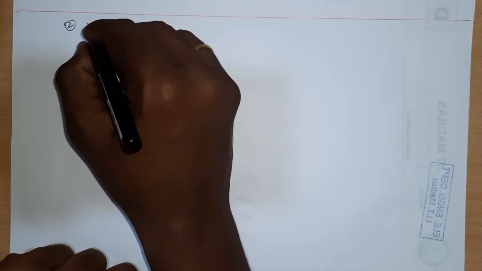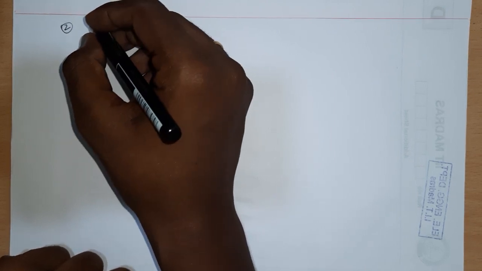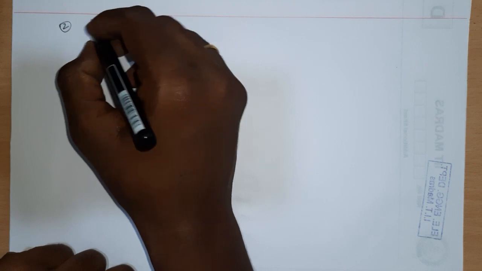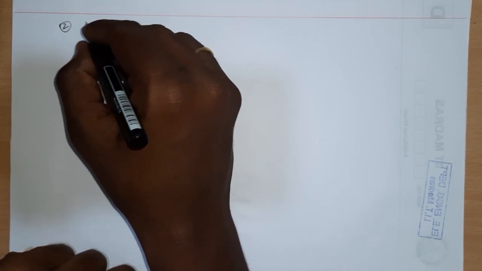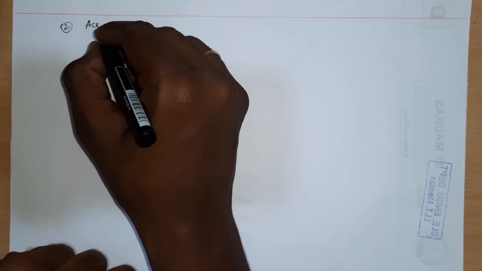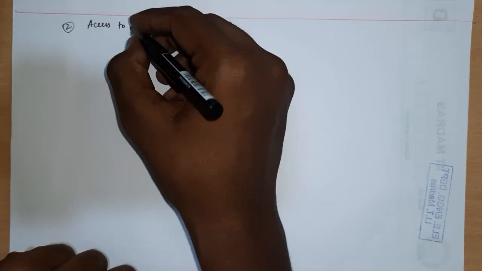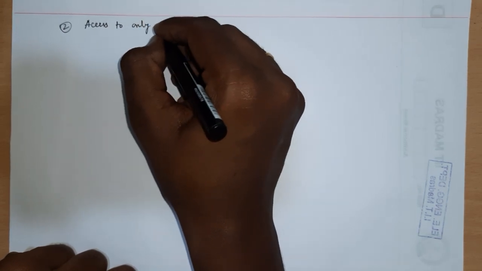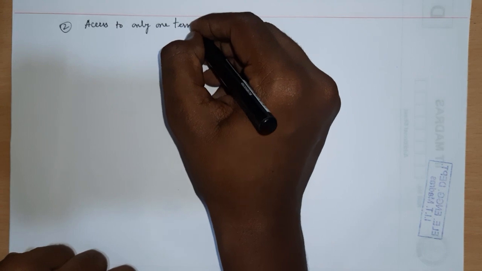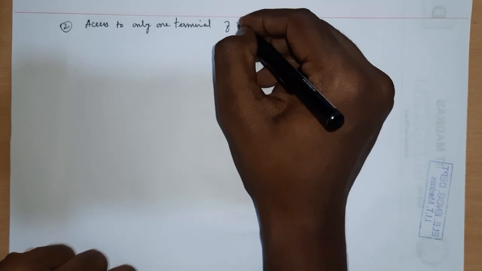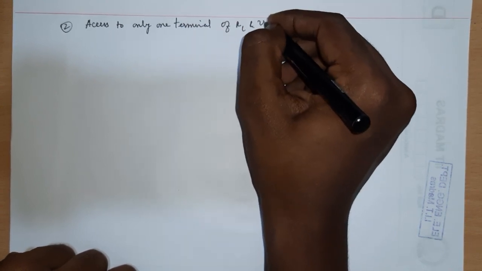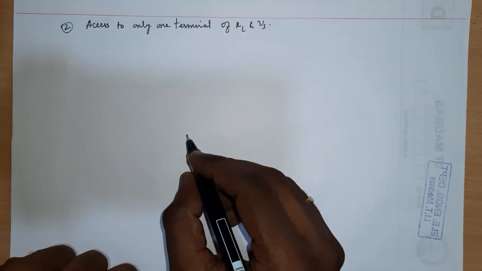The second issue that we had is we had access only to one of the terminals of load and source. Okay, so access to only one terminal of RL and VS, right? So how do we tackle it?